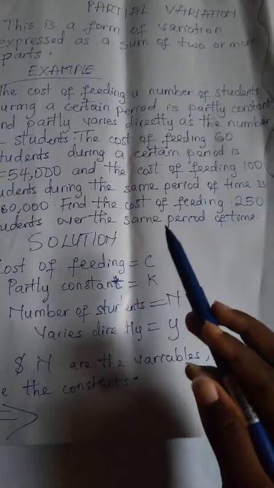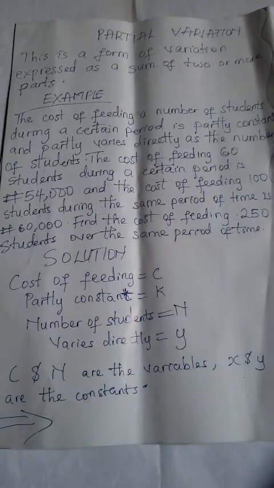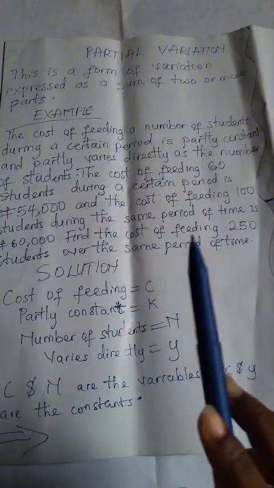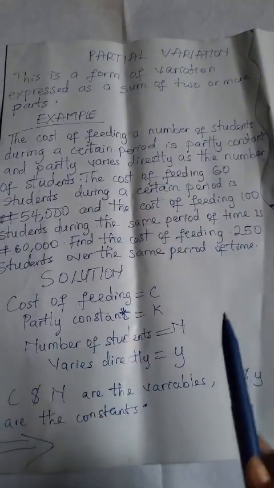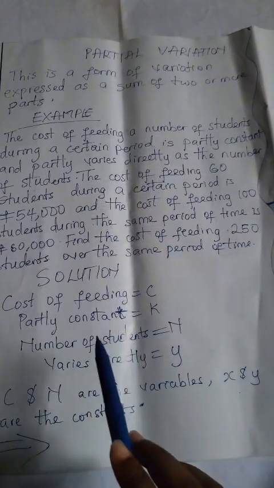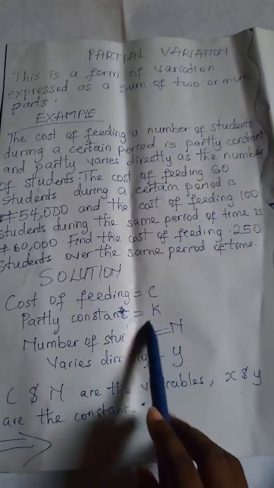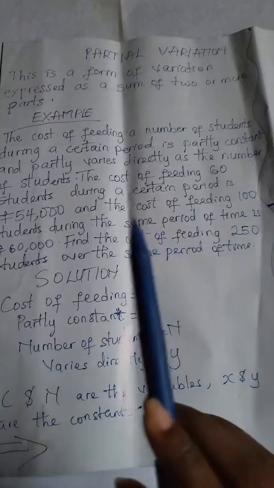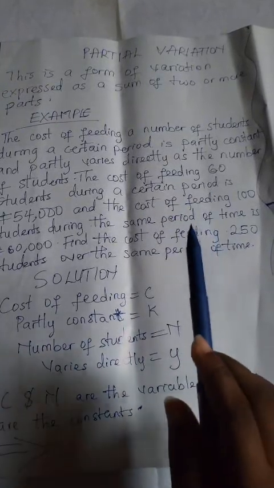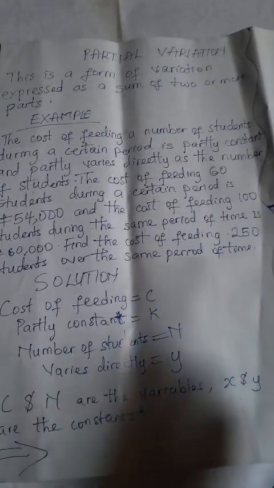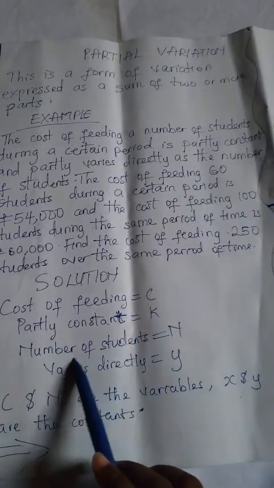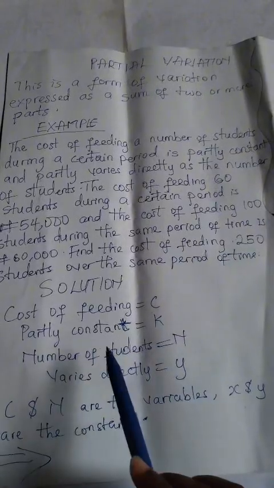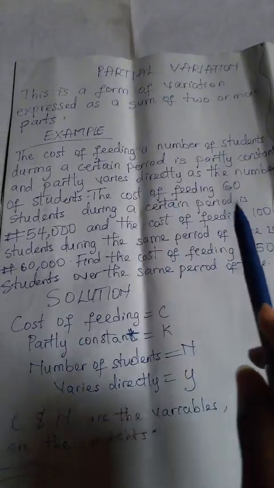They now said the cost of feeding a number of students during a certain period of time is partly constant. That partly constant, I picked it out and replaced it with the K we normally use. Reading on, they said it partly varies directly as the number of students. Number of students is also a variable, so I wrote it out as N. They now said partly varies directly.